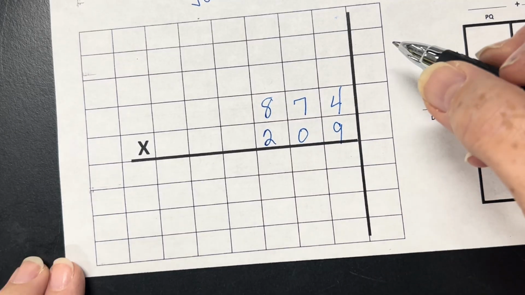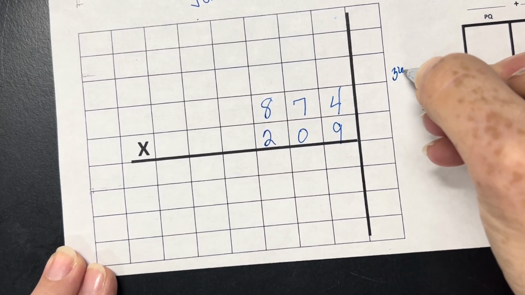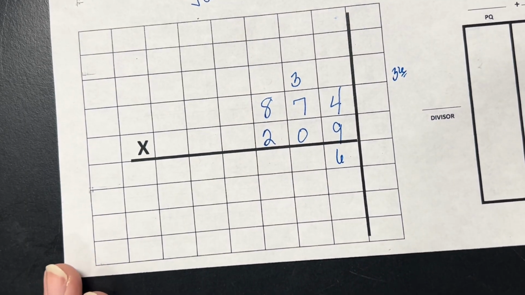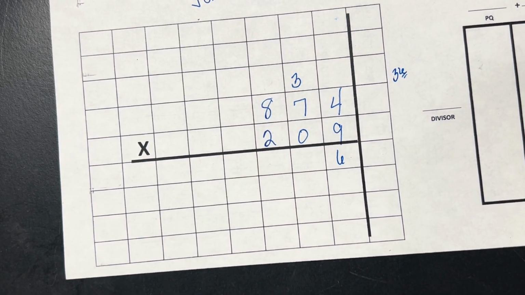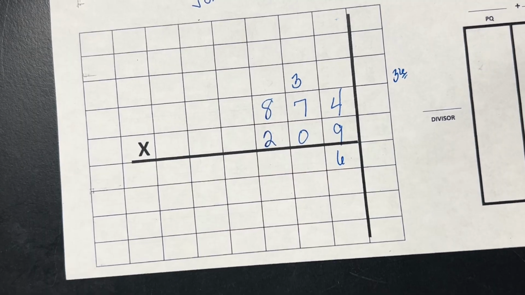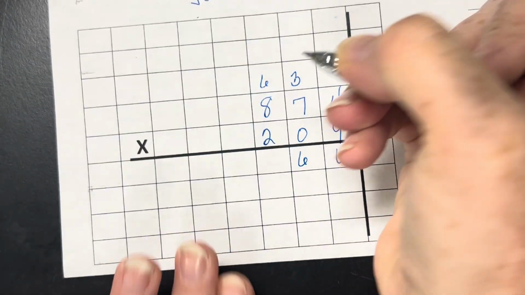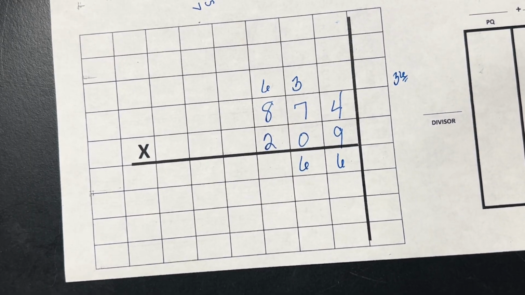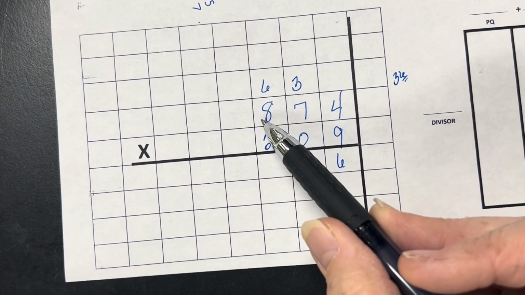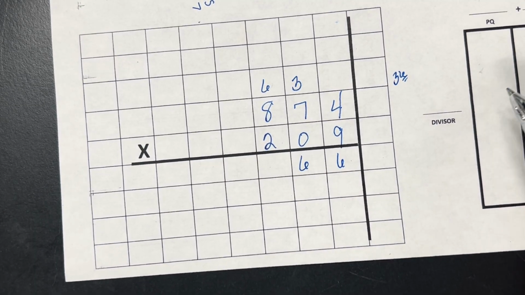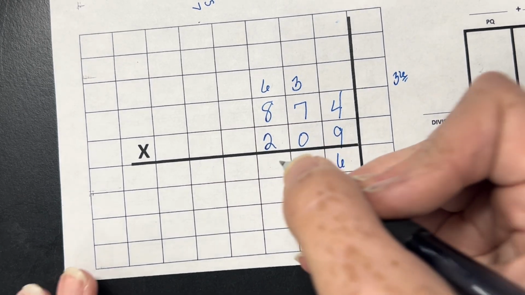9 times 4, 36. Remember 36, we're going to keep that 6. That 3 is going to travel. 9 times 7. Hopefully you're telling me 63 plus 3 more, 66. Regroup that 6. Then finally we have 9 times 8. And really it's 9 times 800. 9 times 8. Hopefully you're telling me 72 plus 6 more. Gives you 72, 78.